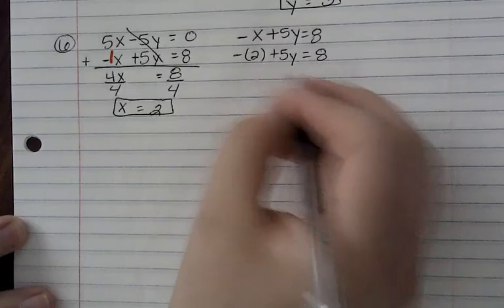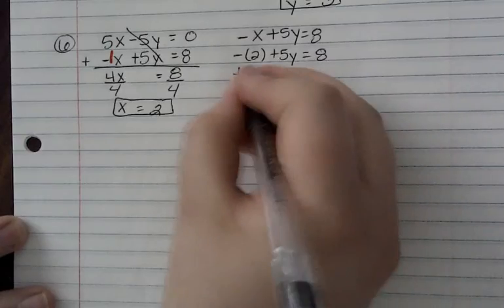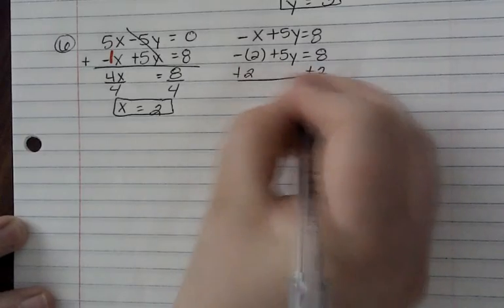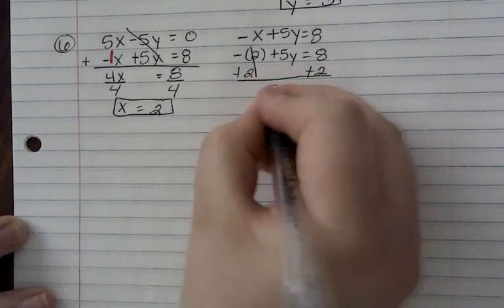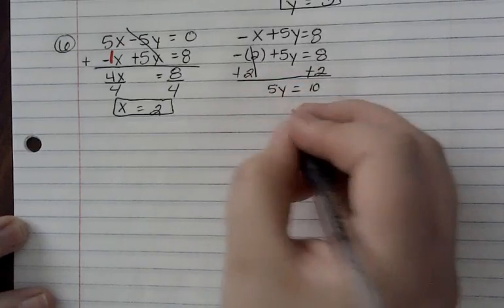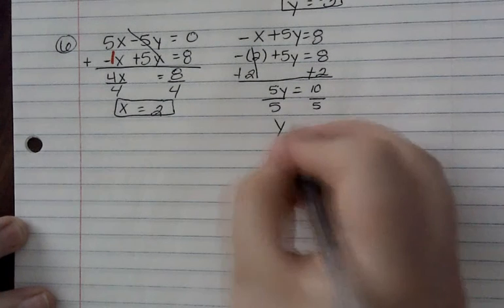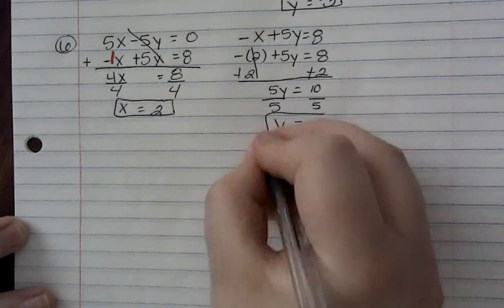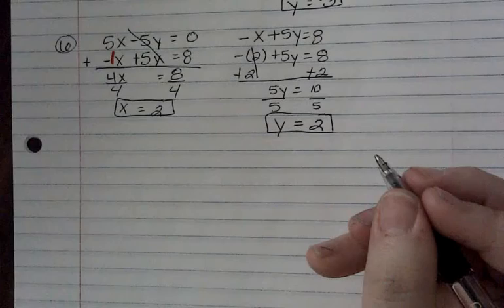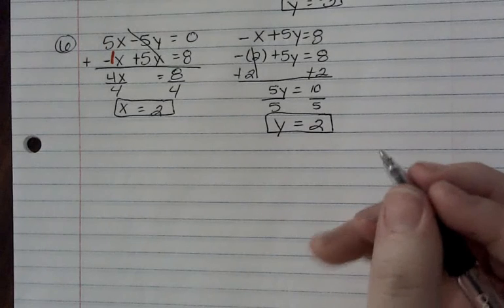So to get that y by itself, I'm first going to add 2 to both sides to get 5y equals 10. Divide both sides by 5 to get y equals 2. So your answer on number 6 is going to be 2, 2.